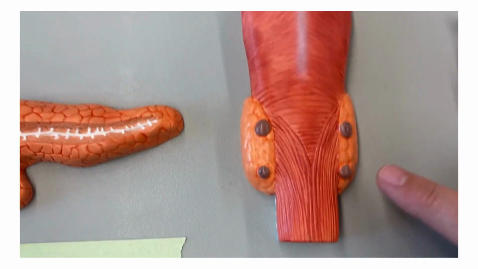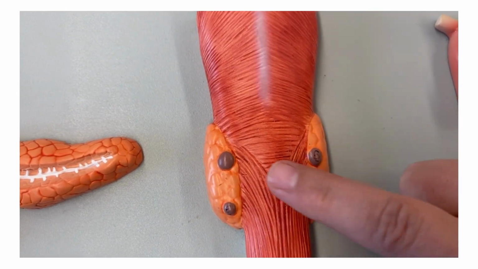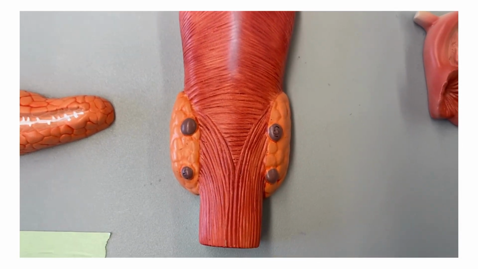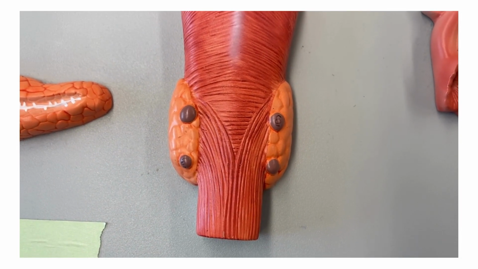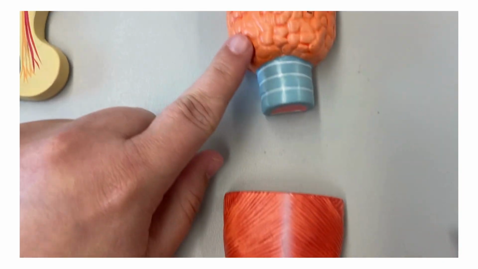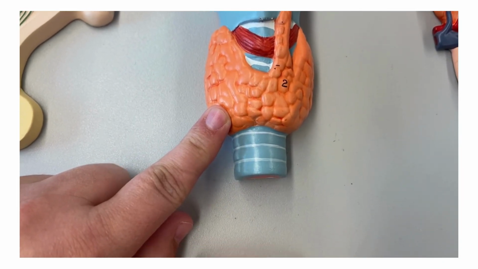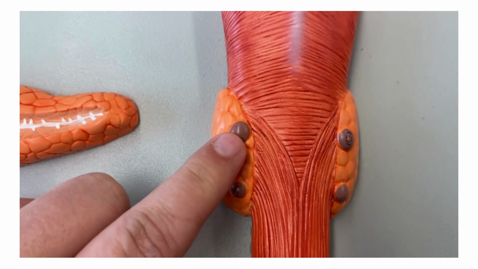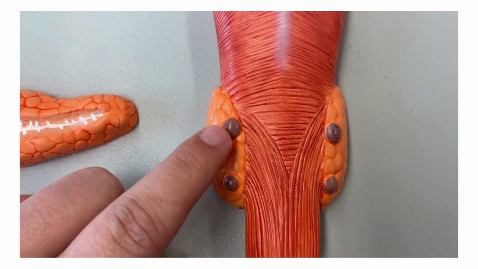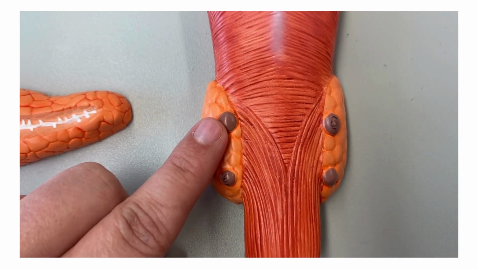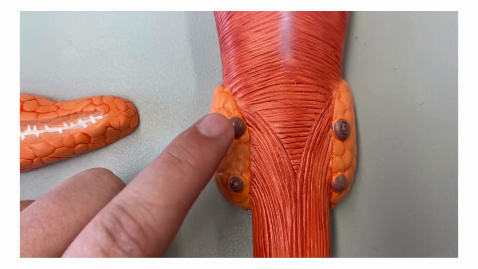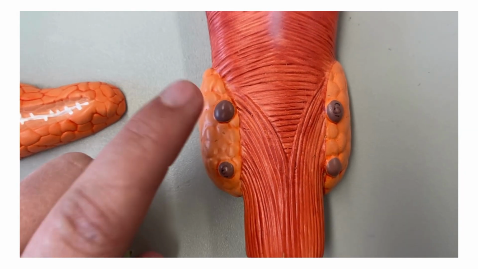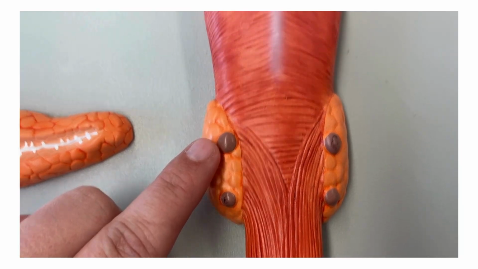On the posterior aspect of the thyroid, we can see our parathyroid glands. The parathyroid glands are going to produce parathyroid hormone, and that is going to be an antagonist to calcitonin, which is actually produced by the parafollicular cells of the thyroid. The parathyroid hormone, or parathormone, is going to increase our blood calcium. It does so by stimulating osteoclast activity. When we stimulate osteoclast activity, we're going to dissolve more bone and release that calcium into the bloodstream.